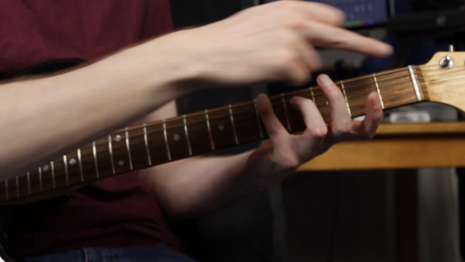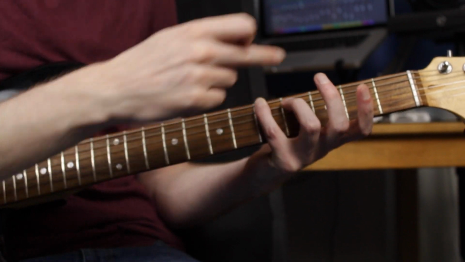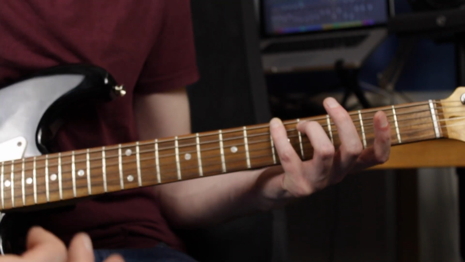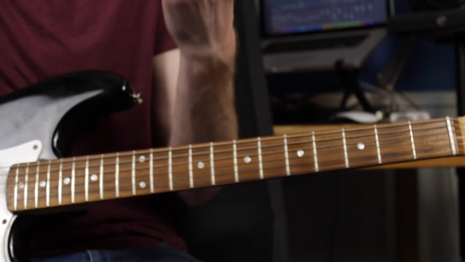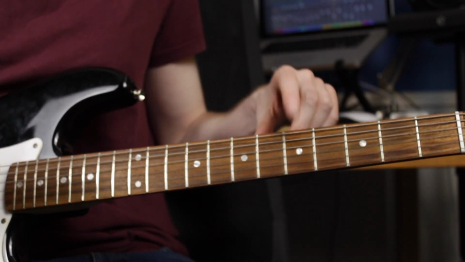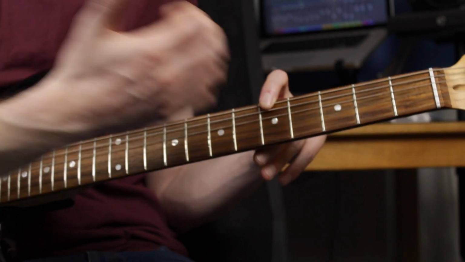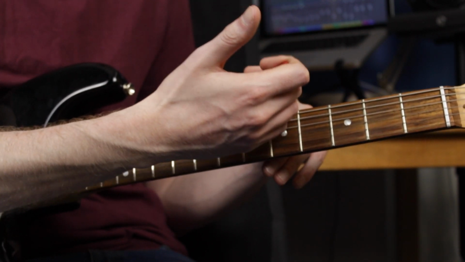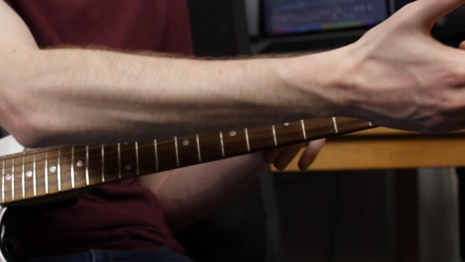Likewise, if I'm going towards the headstock, I have a G shape memorized for all of those things, the major pentatonic scale, the minor pentatonic scale, the Dorian mode, whatever it ends up being. The landmark is the most important thing. Once you have the landmark, you just need to learn the shapes that are associated with the landmark in the direction of the body and in the direction of the headstock.